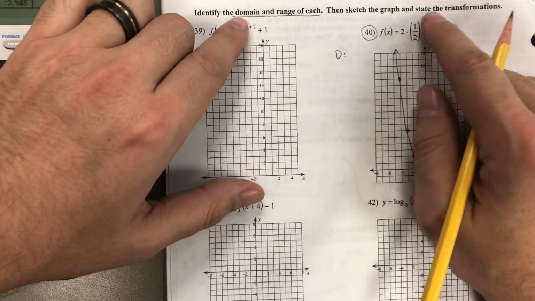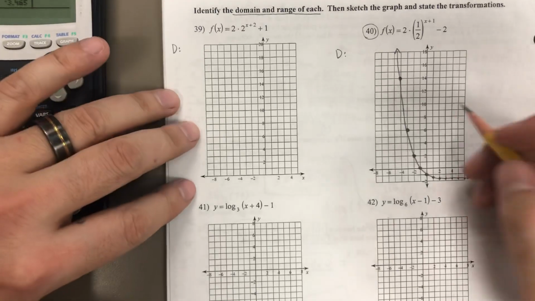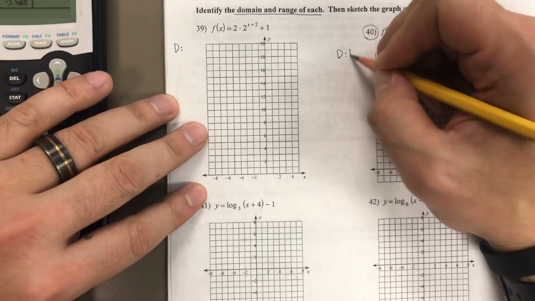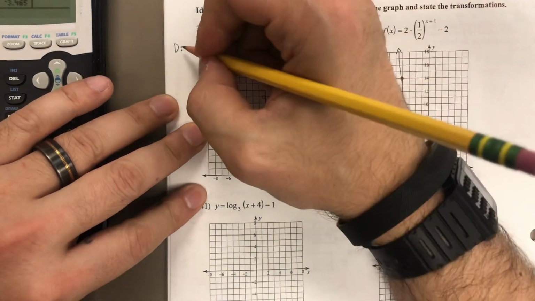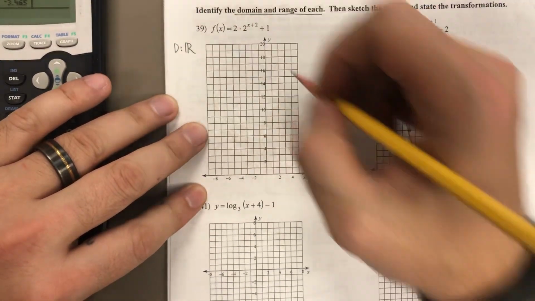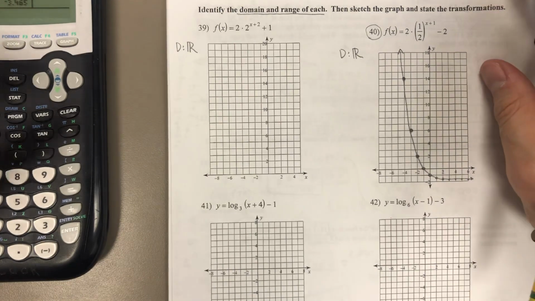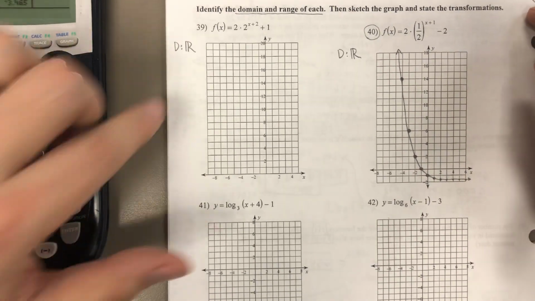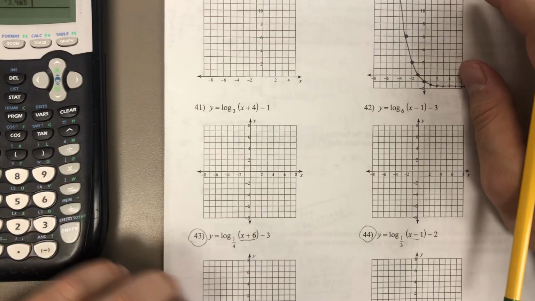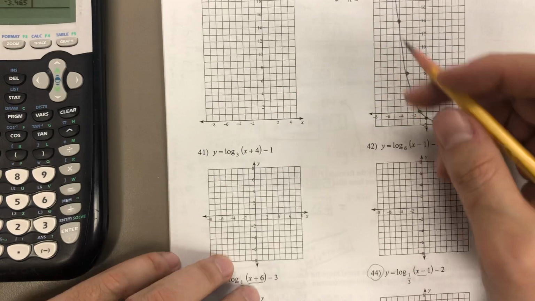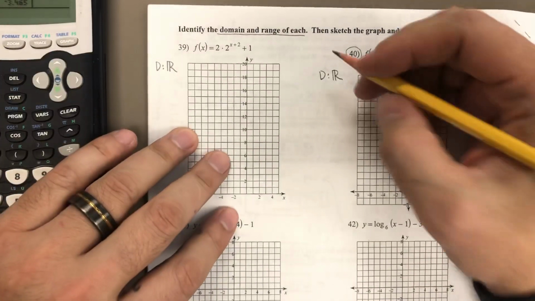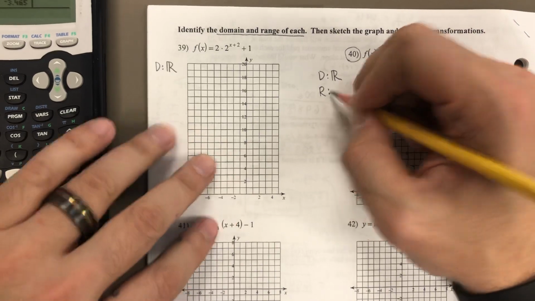Your domain, your x values, you can plug in any x value that you want. So that means that the domain for any of the exponents that you're going to see on the test is going to be all real numbers. So you can just write in your all real numbers symbol, or you can write in all real numbers if you want. It's going to be the same for any exponential expression that you see. The log functions, that's going to be the same for their ranges because they're inverse functions of one another. And we'll see that in a second. So now for the ranges.